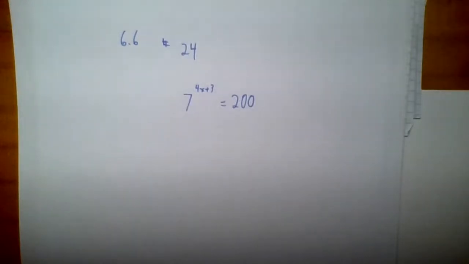So the unknown that I'm trying to solve for, I'm solving for x, but x is up there in the exponent. There's no nice way to get that out except for changing to logarithm form. So I'm going to have to change this to logarithm form and work it out to solve for x.